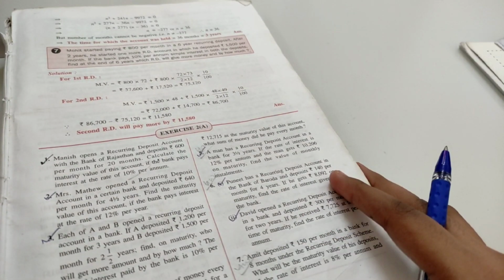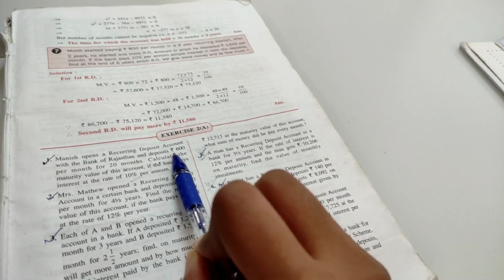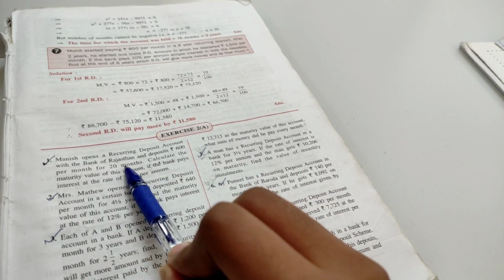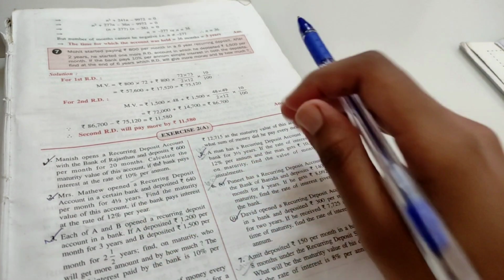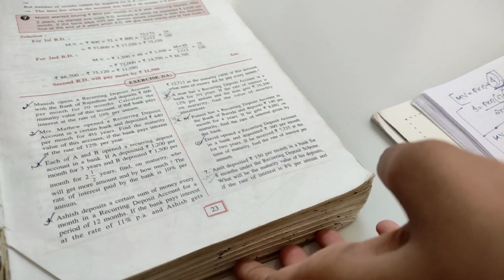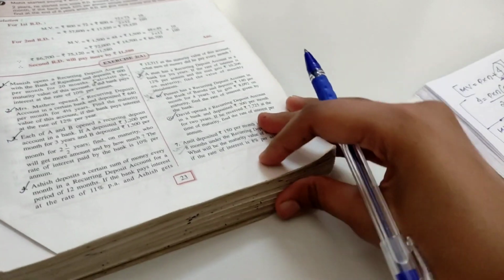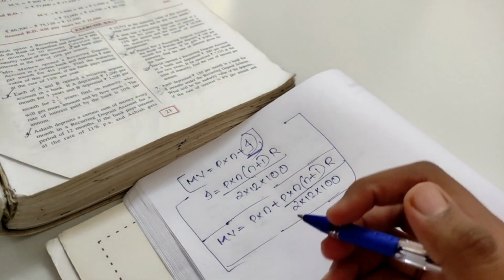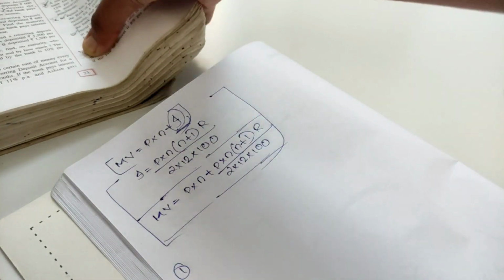First question. Manish opens a recurring deposit account with the Bank of Rajasthan and deposits rupees 600 per month for 20 months. Calculate the maturity value of this account if the bank pays interest at the rate of 10% per annum. So how can we find the maturity value? Here the question is to calculate the maturity value of this account. So first of all, we have to write everything which is given in the question.